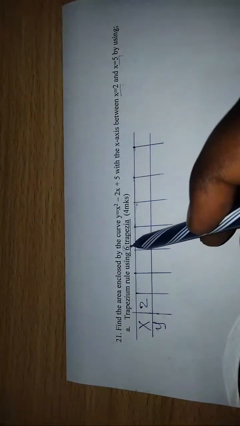So from 2, remember we want the trapezia to be 6. But between 2 and 5, we have only 3 intervals if we use a complete unit. Therefore, instead of using a complete unit, which will give us 3 trapezia, I prefer using intervals of half, which will give me the 6 trapezia required.